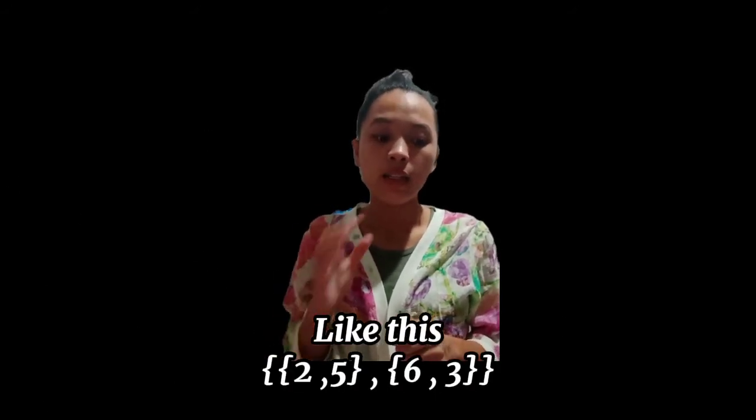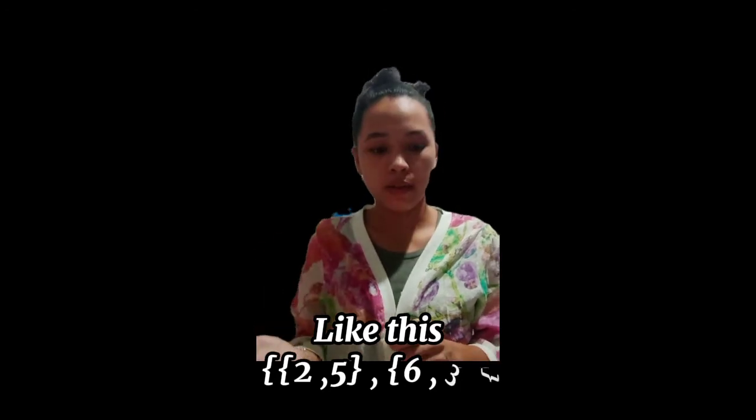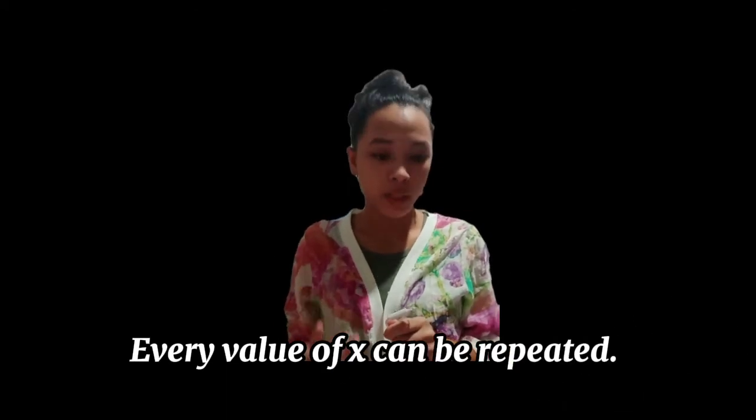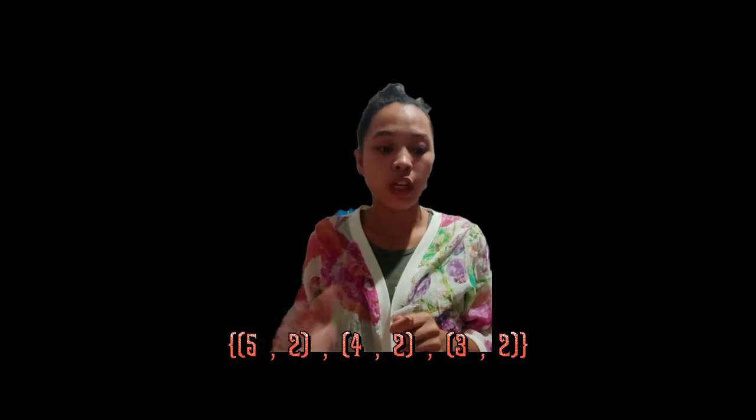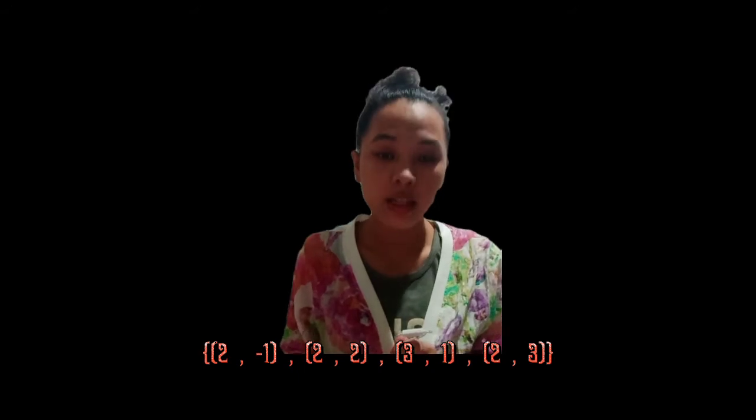It can also be called a set of ordered pairs even though it doesn't have the open and close parentheses, but it will not be considered a relation, so it will only be called a set of pairs. And also, in relation, every value of x can be repeated. Like for this example of relations, 5 and 2, 4 and 2, 3 and 2. And for another example, 2 and -1, 2 and 2, 3 and 1, and 2 and 3.